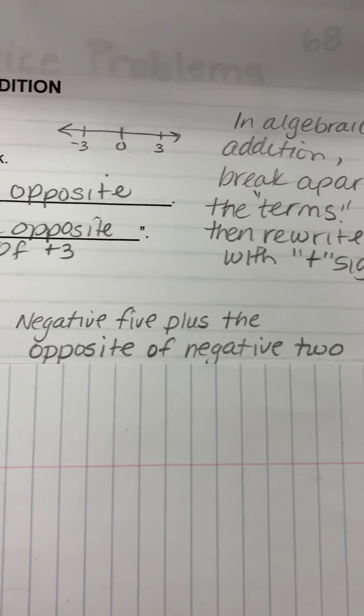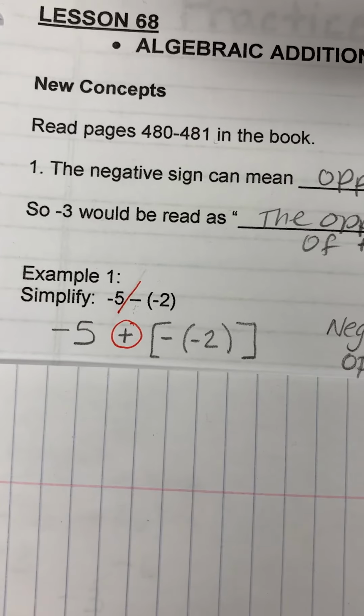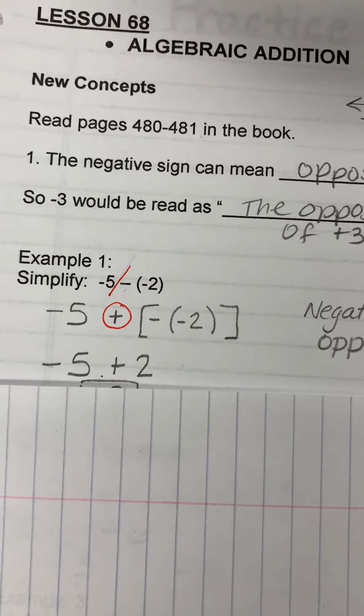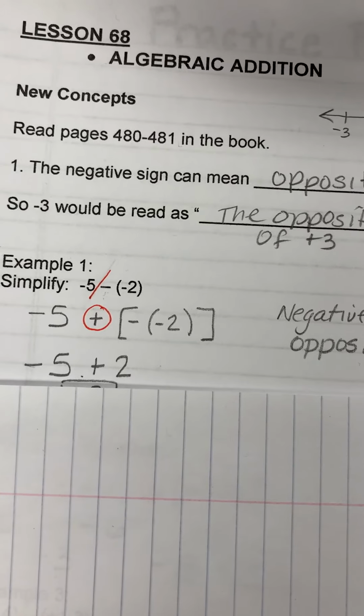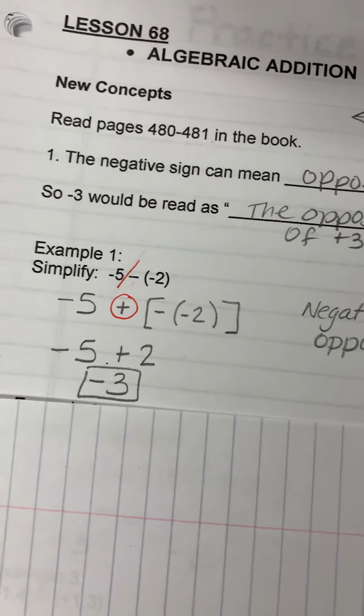Now, we think back to what the opposite of -2 is. I know that the opposite of -2 is +2. So then my problem reads -5 plus a +2, or 2, and my answer is -3.